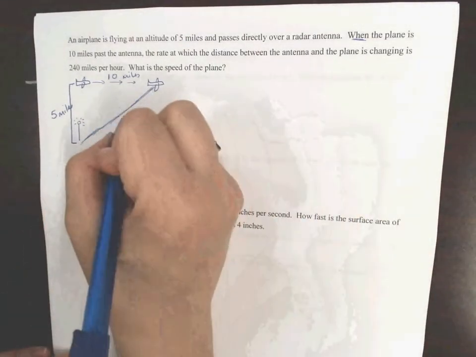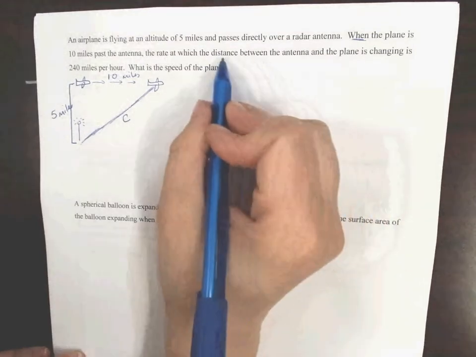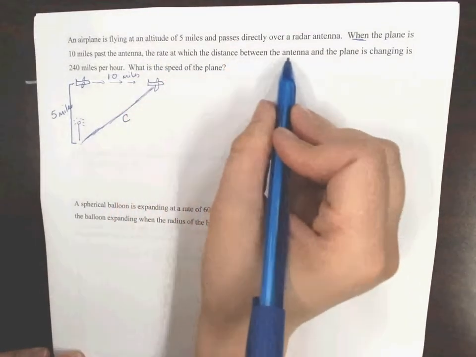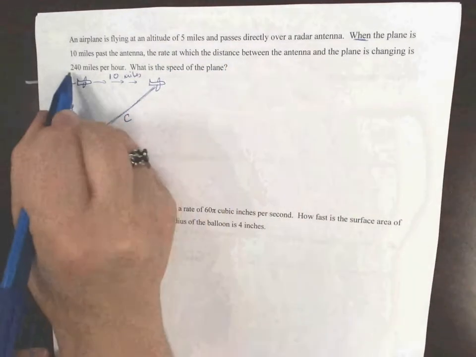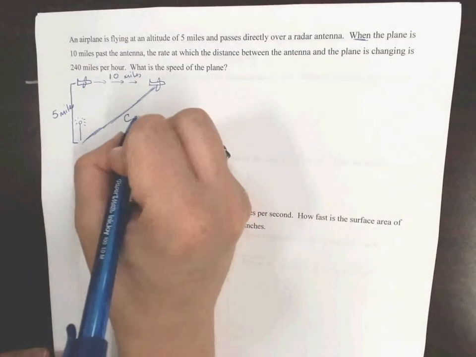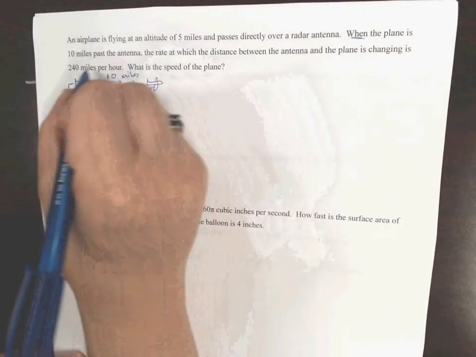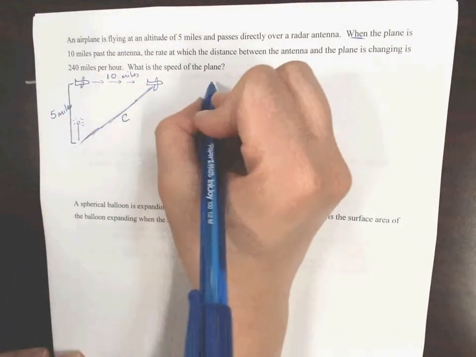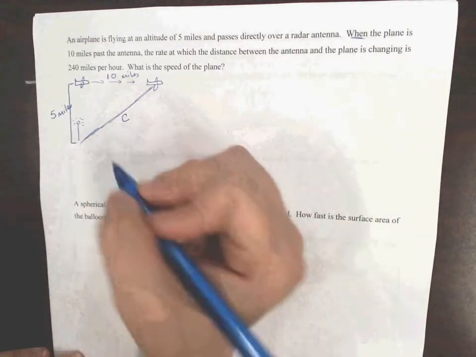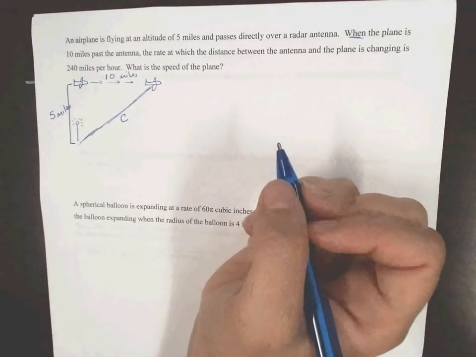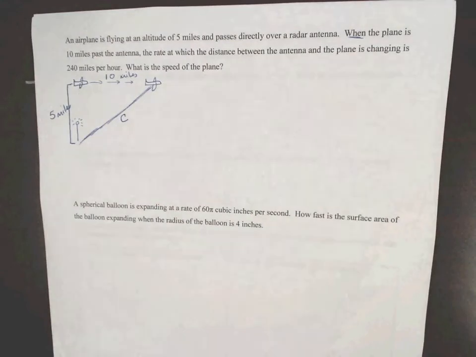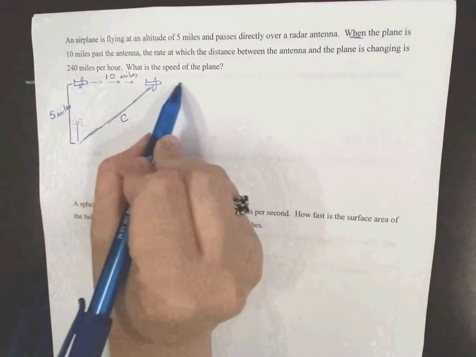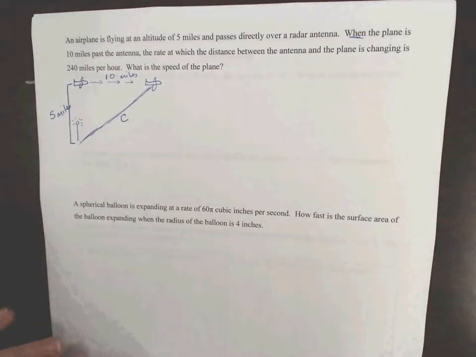Since I have a triangle and this looks like it would be the longest side, I'm going to go ahead and call that C. The rate at which the distance between the antenna and the plane is changing is 240 miles per hour. So 240 miles per hour is going to be my dC dt. What is the speed of the plane? Okay, speed or the rate of change that it is moving this way.